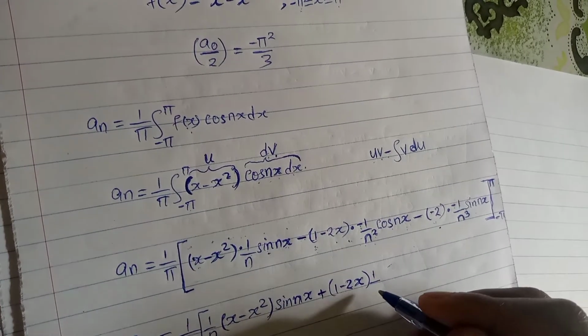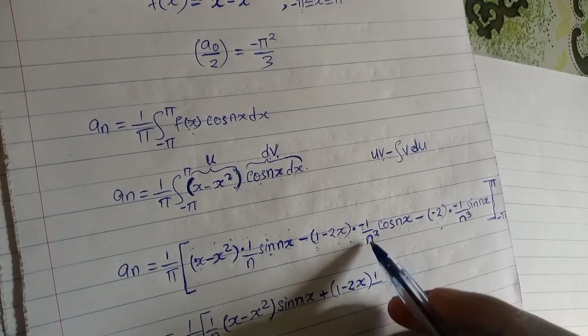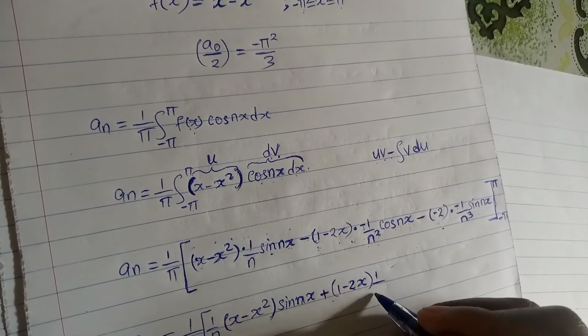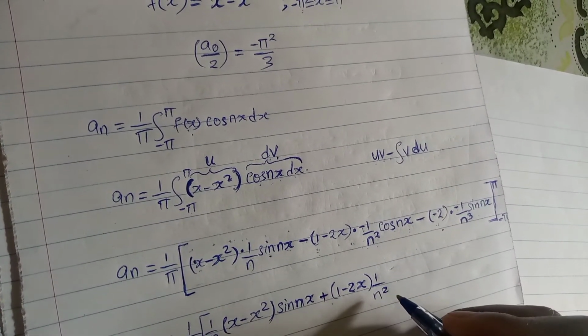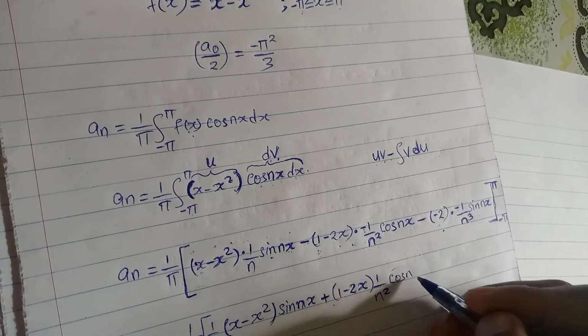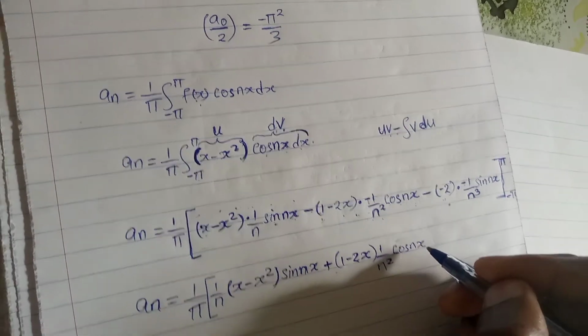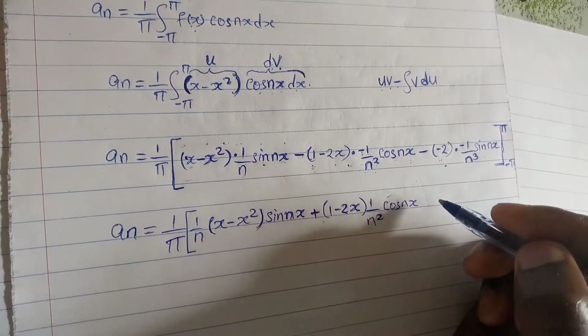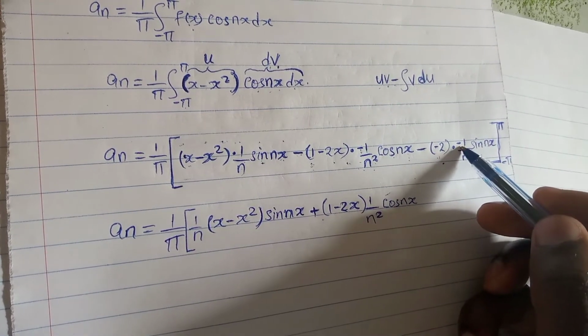This one should have come before here, but there's no problem, we can write it there. It will be 1 over n squared, the cosine of nx. Then here we have negative, and negative will give us positive.